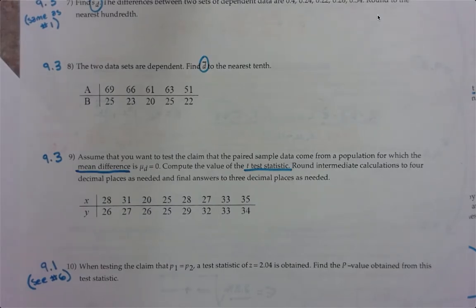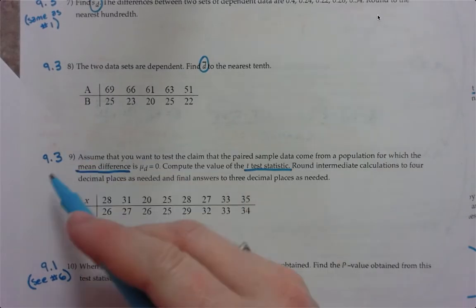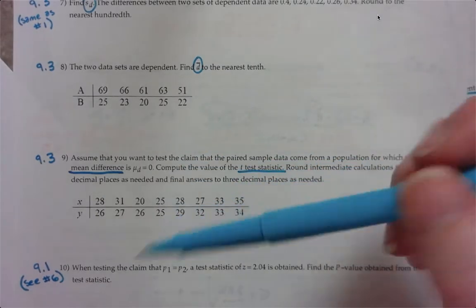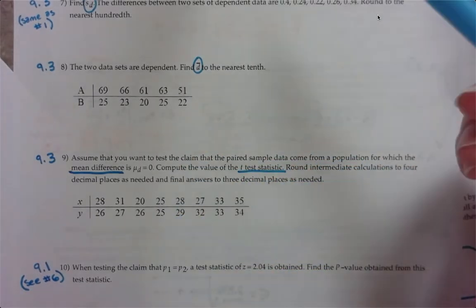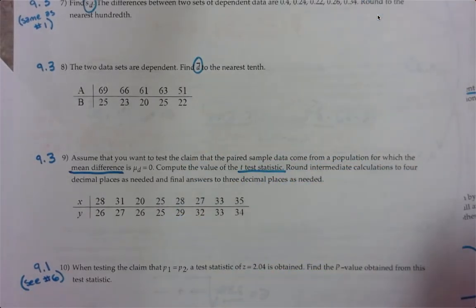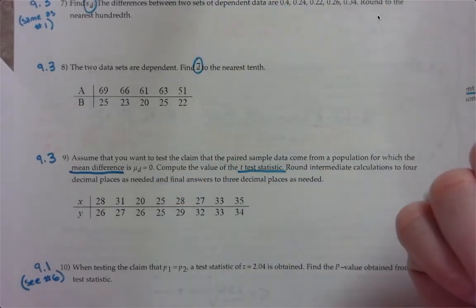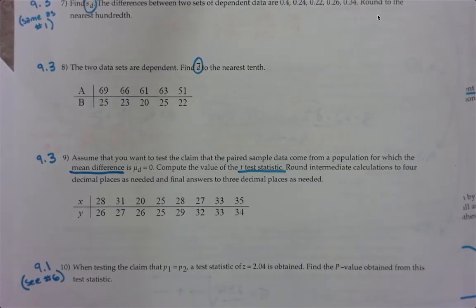Calculating the test statistic for 9.2 and 9.3 is a lot nicer than calculating the test statistic for 9.1, so it won't be quite as ugly as what number 6 should be. But make reference to section 9.3 for number 9.